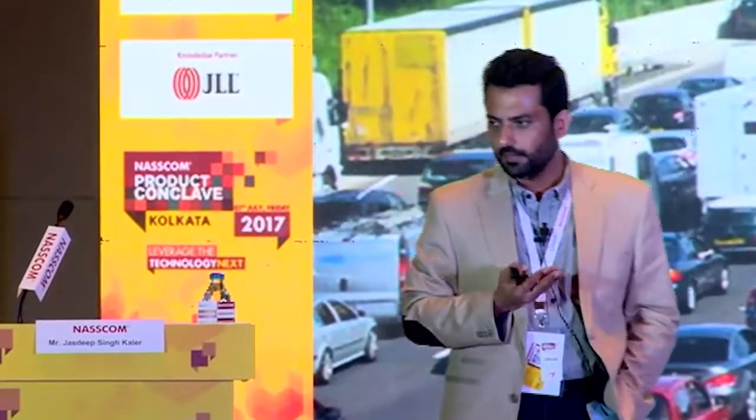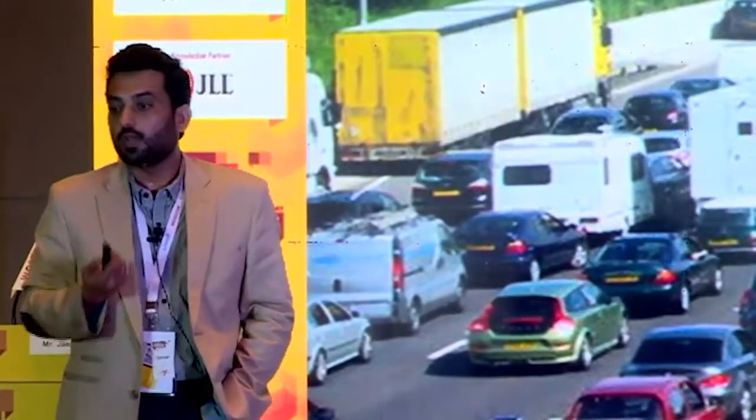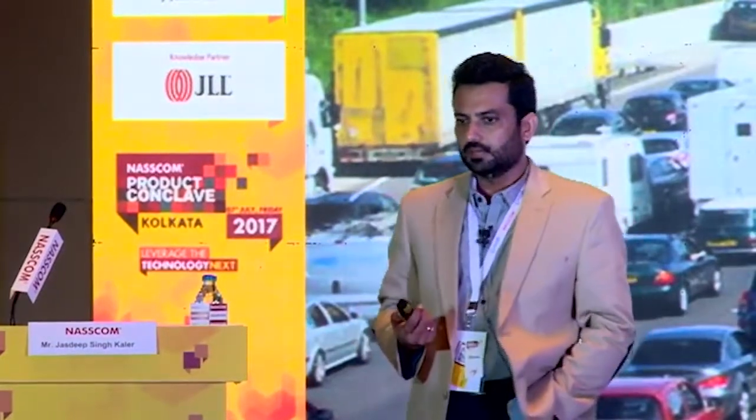Now, let us say you are on a road. You have to move from one end of the city to the other end. Now there is traffic on the road. The amount of cars on the road is utilization. And there is the average speed at which vehicles are moving. But your aim is to move faster from one end to the other.